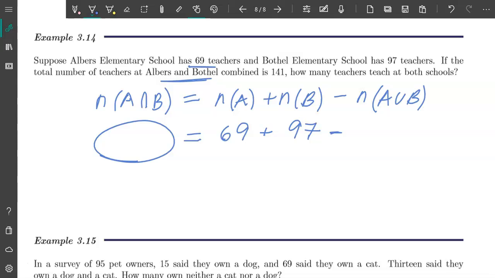The Bothell school is 97. So that's straightforward. But now it says the total number of teachers at Albers and Bothell combined is 141. Well, what they really mean is and or, and that's the union. It's both schools. There's 141 altogether, but we just want to find out who works at both.